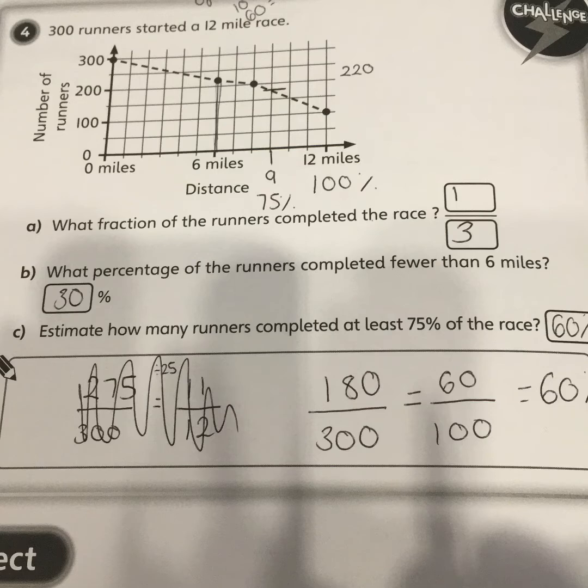So now I need to work out 90 out of 300, what would that be as a percentage? Well, if I write it as a fraction, first of all, so 90 over 300, divide it all by 3 would be 30 over 100. 30 over 100 is 30%.